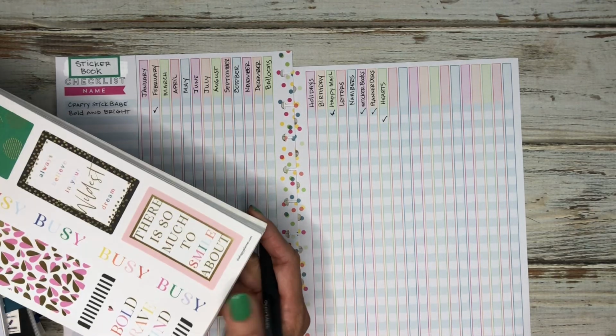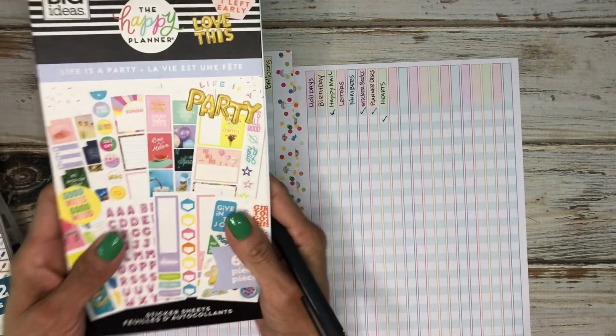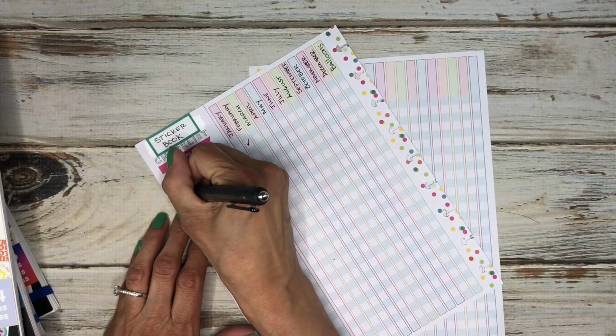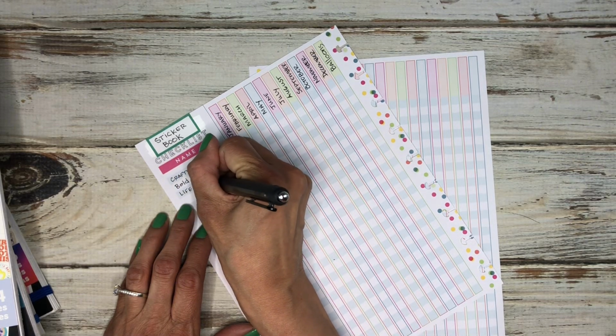Let's see what else we can do here. So I'm just going to kind of go through these sticker books. That kind of gives you an idea of what we're doing. So here we go. Life is a party. We know that this one has balloons.